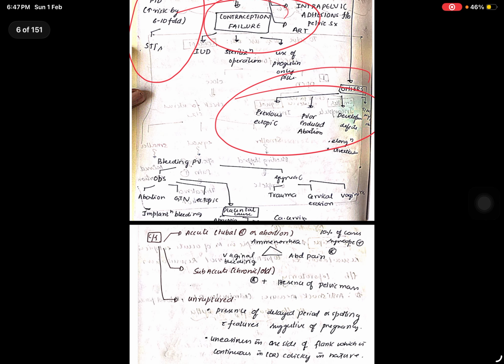Okay, so these are the causes of bleeding PV. While talking about bleeding, we will divide it based on surgical, traumatic, non-traumatic. So based on that, these are the causes in gynae, and in obstetrics you can talk from A to Z, from the starting of pregnancy till the end of pregnancy.